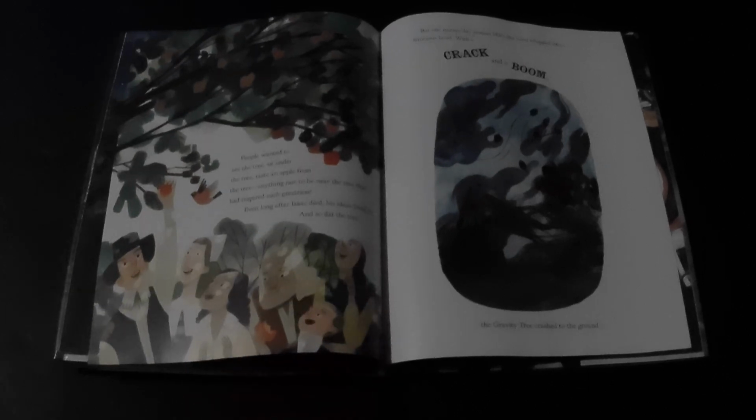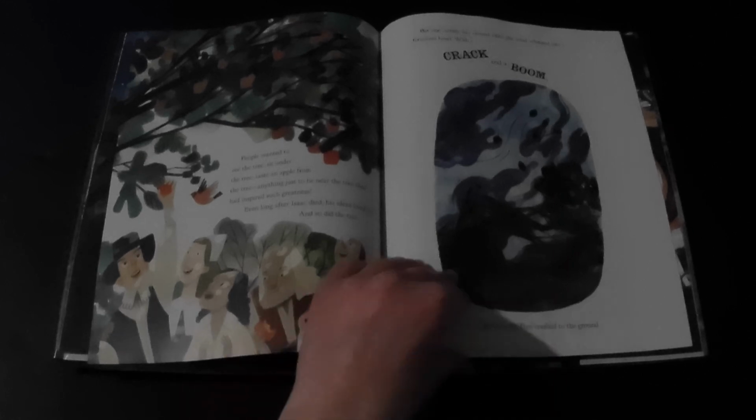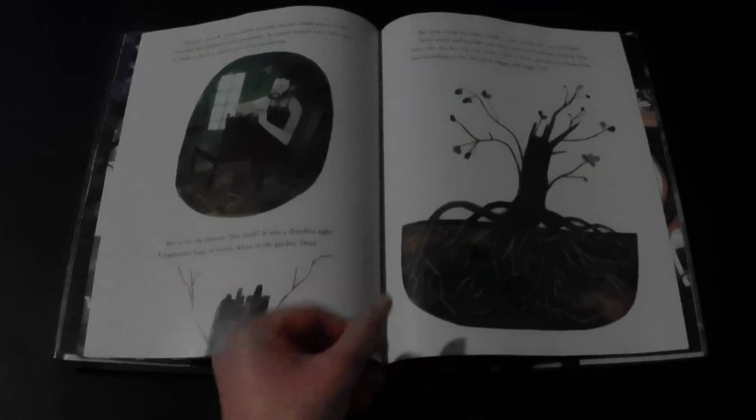People wanted to see the tree, sit under the tree, taste an apple from the tree, anything just to be near the tree that had inspired such greatness. Even long after Isaac died, his ideas lived on, and so did the tree. But one stormy day, around 1820, the wind whipped into a ferocious howl. With a crack and a boom, the Gravity Tree crashed to the ground.